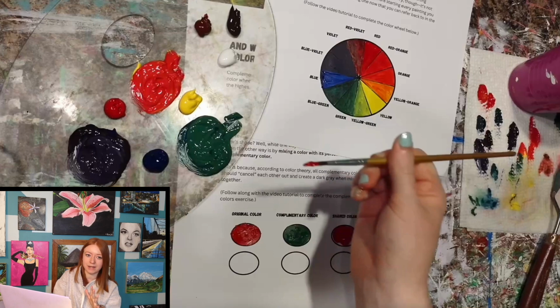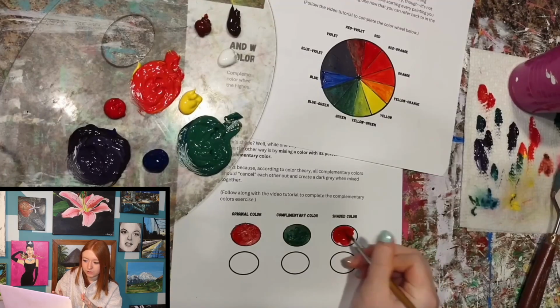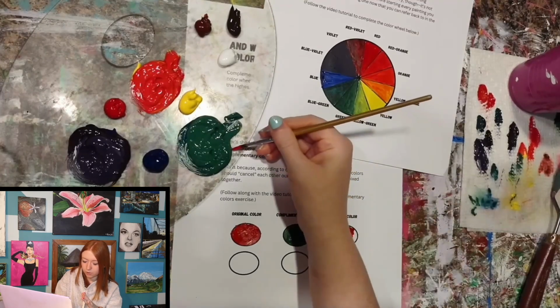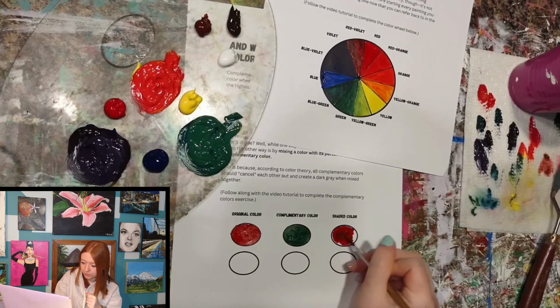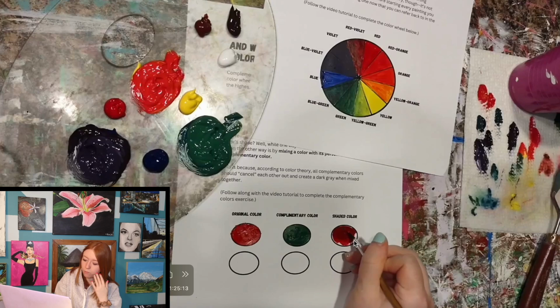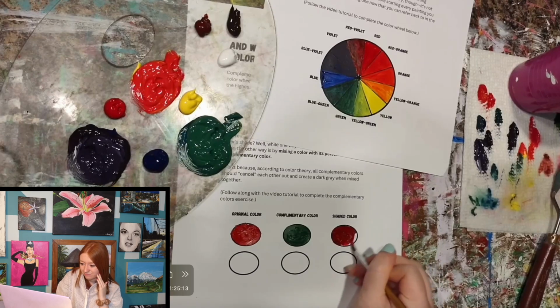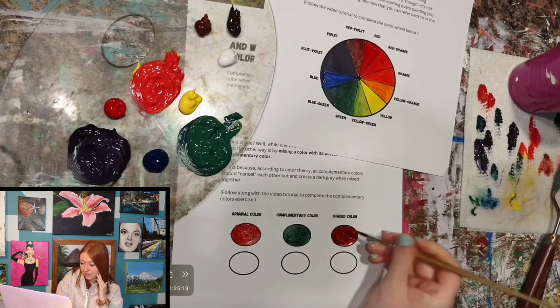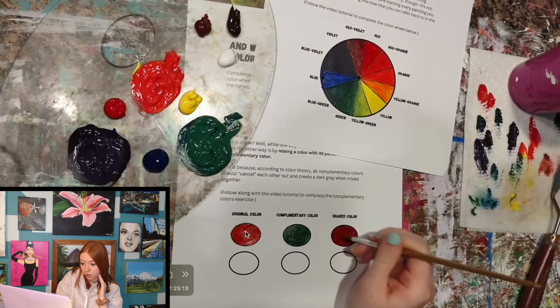So now's your chance to guess what you think will happen as we add small amounts of green into that base red. Small amounts at a time. Of course, I'll add more as we go. And you can see as I mix up this whole bubble here that it's actually making a darker shade, a darker version of our original red.